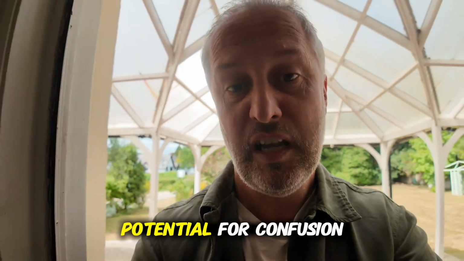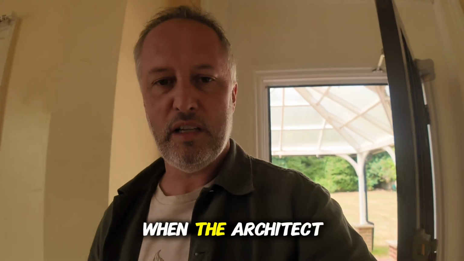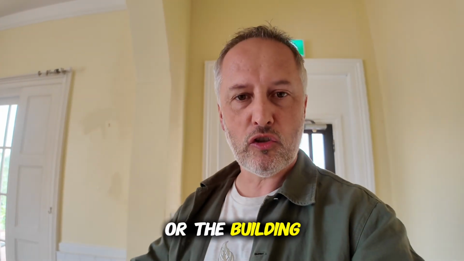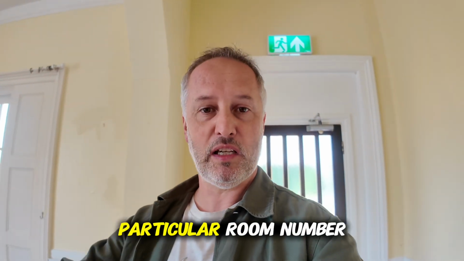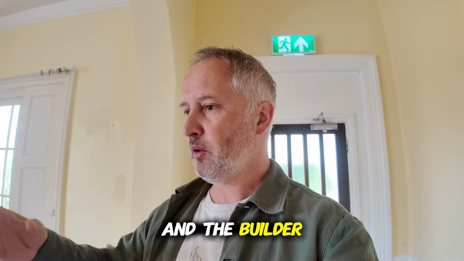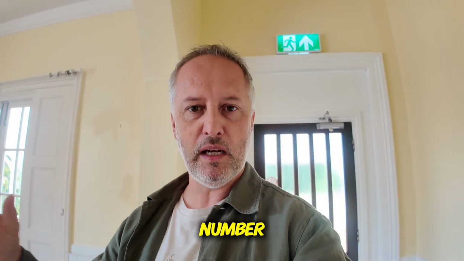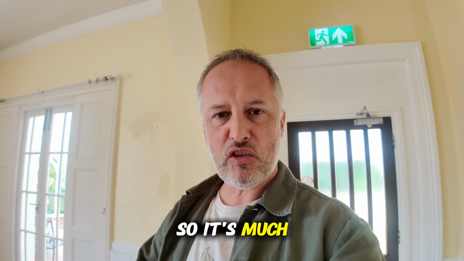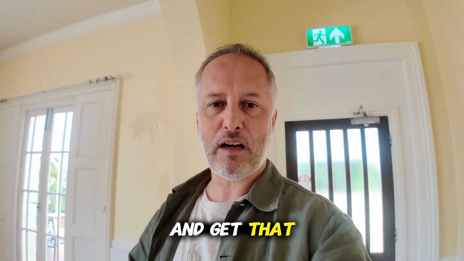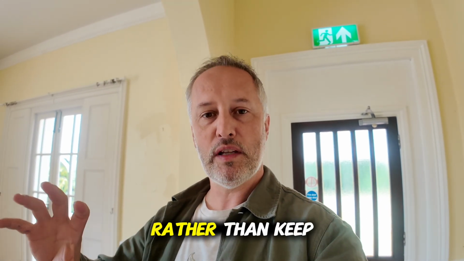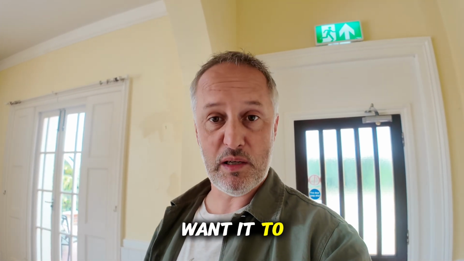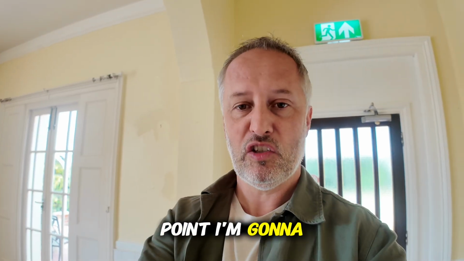And then there's potential for confusion when the architect or the planning consultant or building control are referencing a particular room number and the builder thinks you're talking about a different room number because it doesn't correspond with what's on the plan. So it's much better to put thought into that and get that right from the outset rather than keep chopping and changing the room numbers, and then you might end up with a kitchen where you don't want it to be.